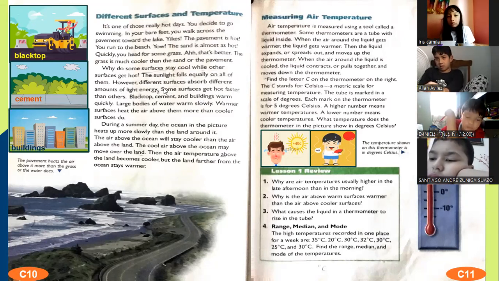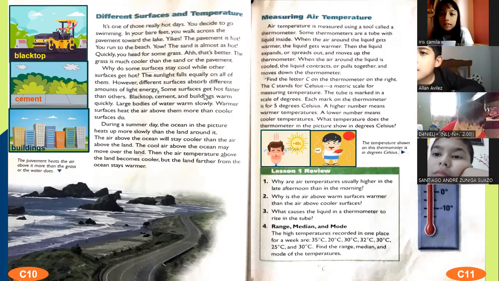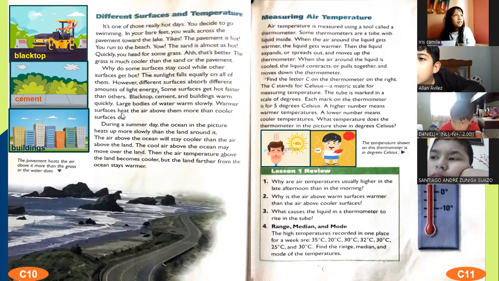Okay? Some surfaces get hot faster than others. Blacktop, cement, and buildings warm quickly.